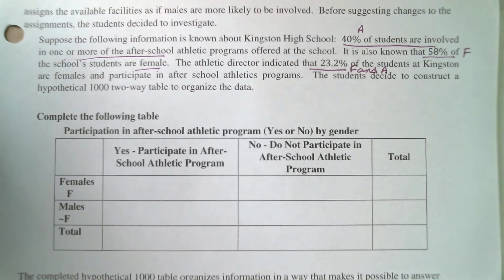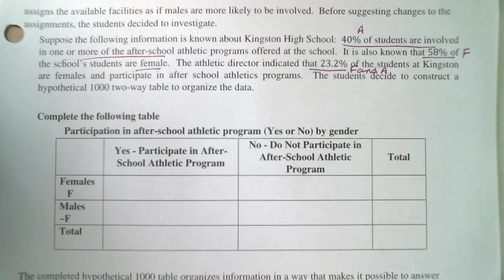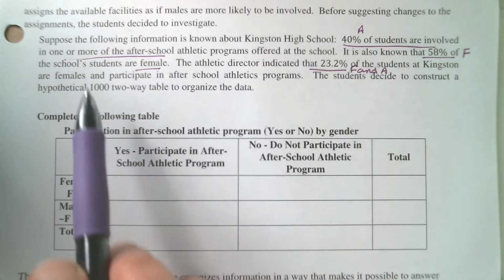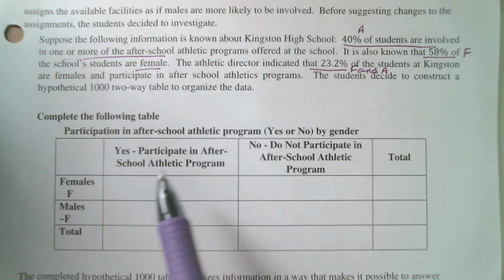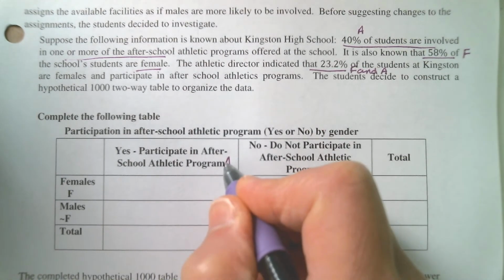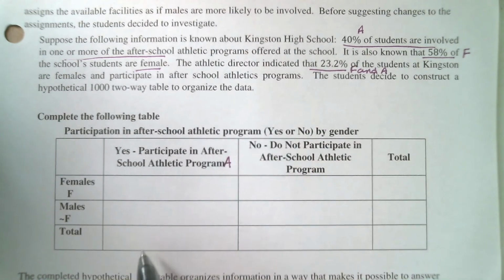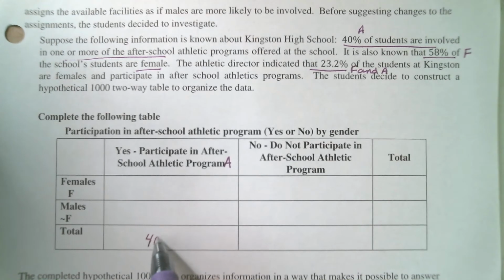The students decided to construct a hypothetical 1,000 two-way table to organize the data. Complete the following table. So we have 40% of the students are involved in after-school athletic programs. So participate in after-school athletics, that's going to be A. That's 40% total. So that would be 40% times 1,000 is 400.